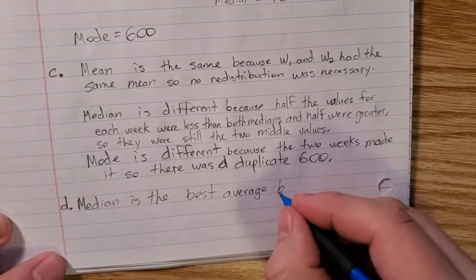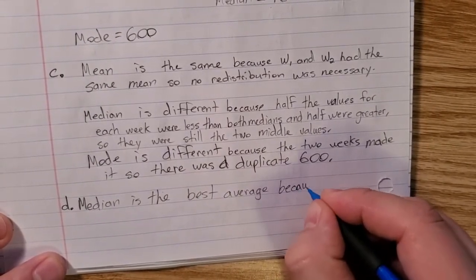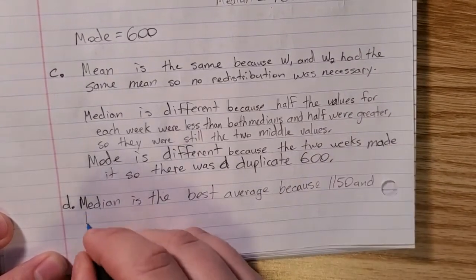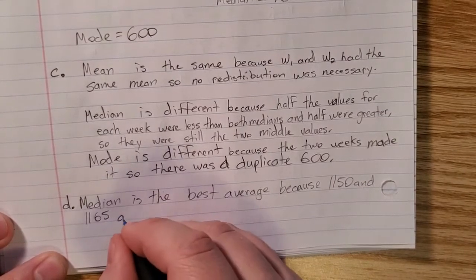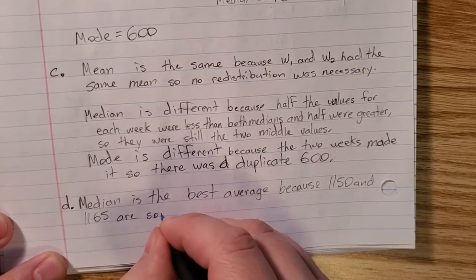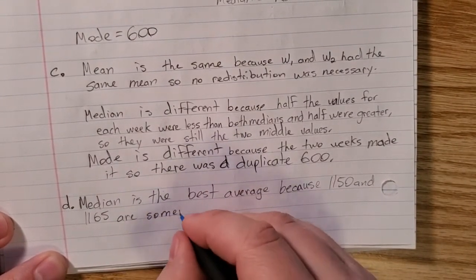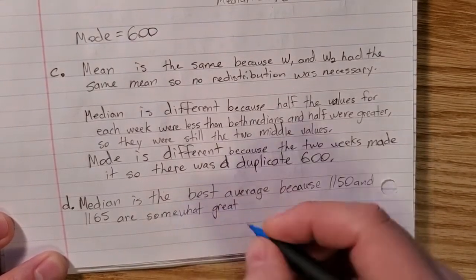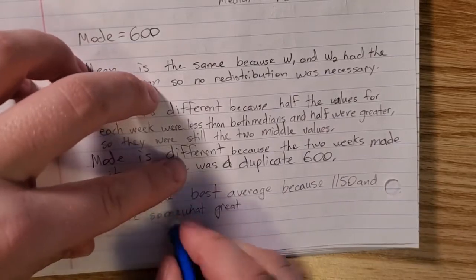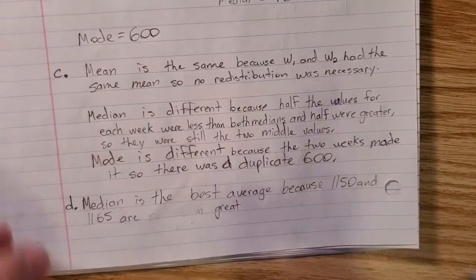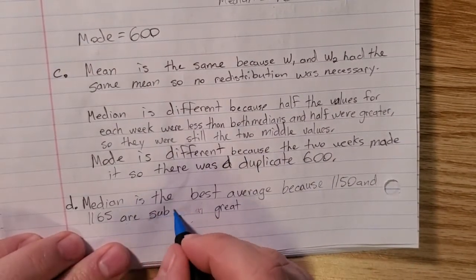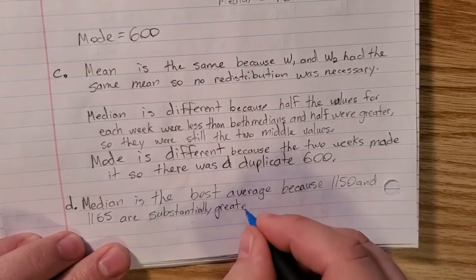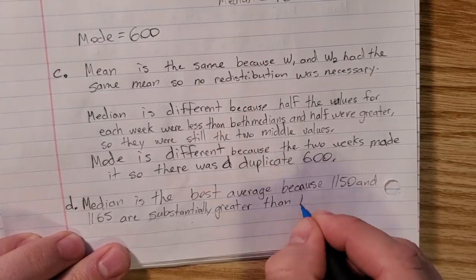Okay, because 1150 and 1165 are somewhat greater. Sorry, I meant to say substantially greater than the rest.